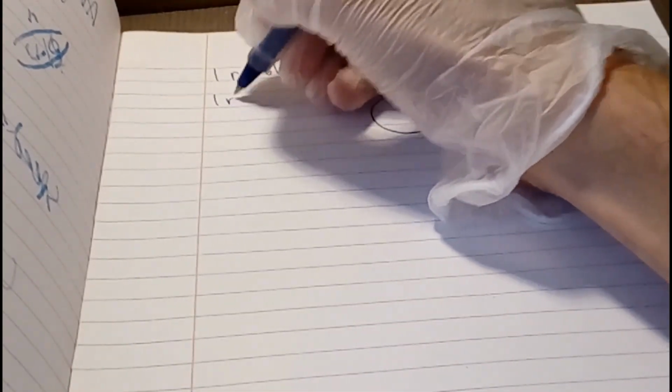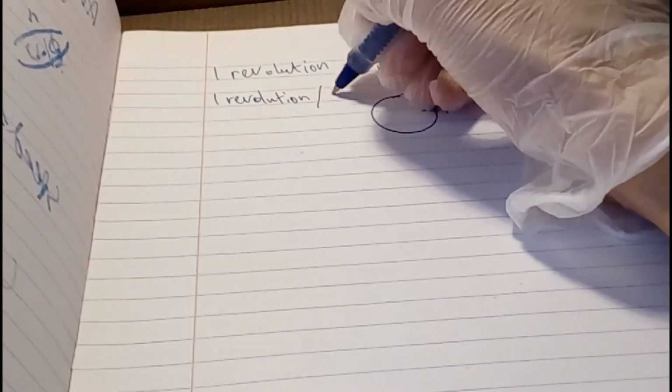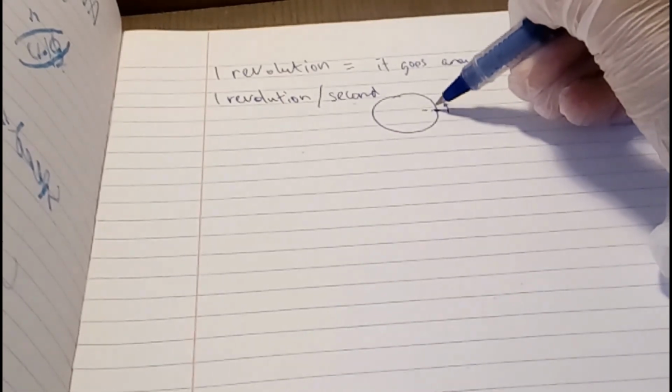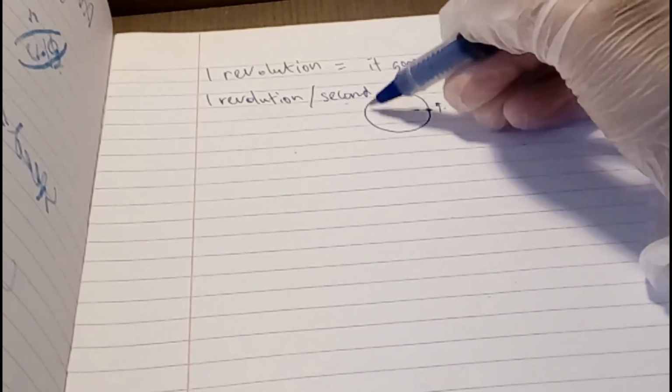Now we can say 1 revolution per second. What would that mean? Every second it will go around 360 degrees: 1 second, 2 seconds, 3 seconds.